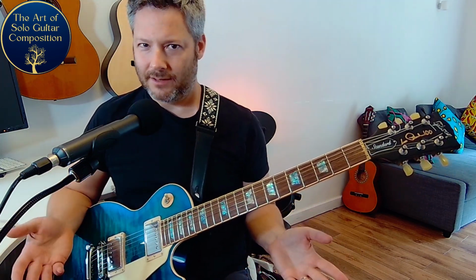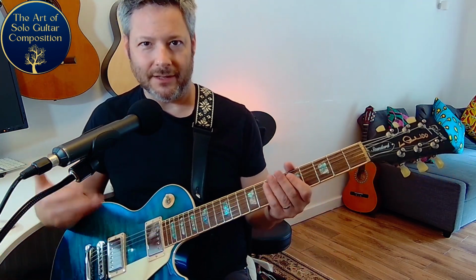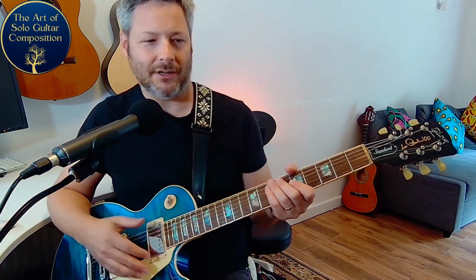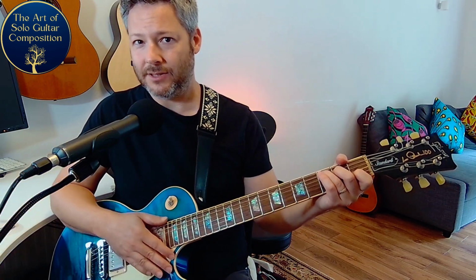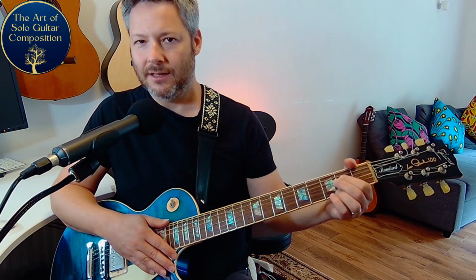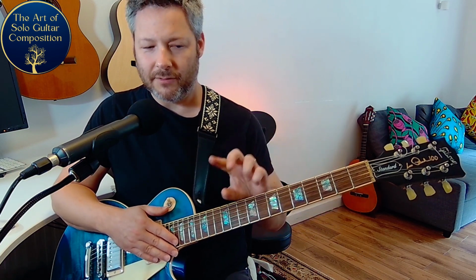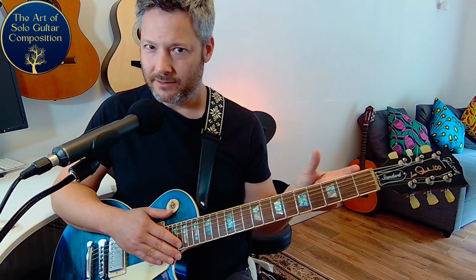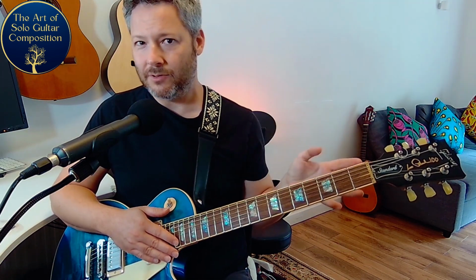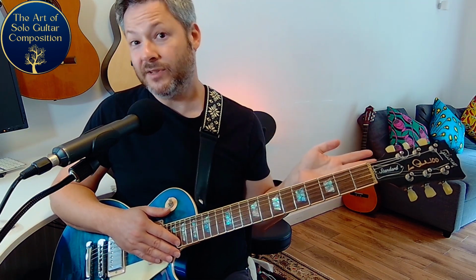So we have the 5 shapes that build the CAGED system, which are the shapes of the C major chord, A major chord, G major chord, E major chord, and a D major. And by the way, you have the minor options of the same chords. Let's do them over C as well.